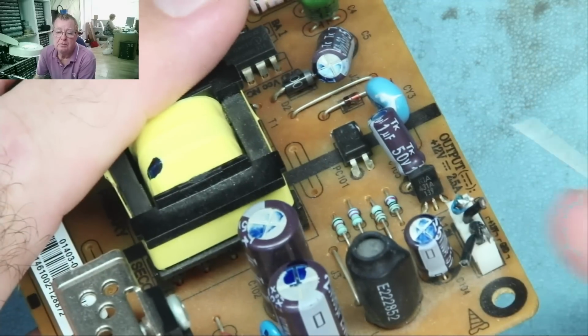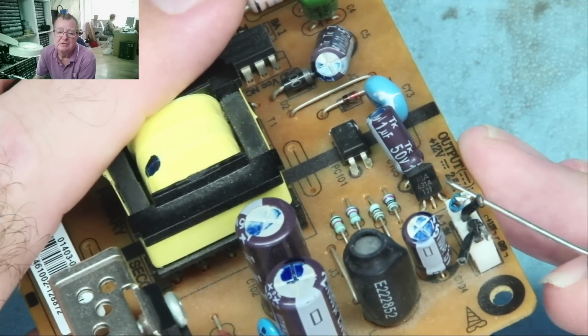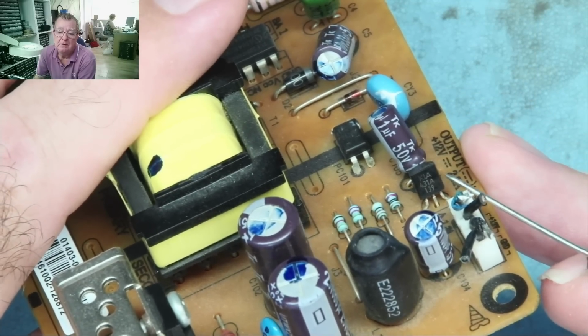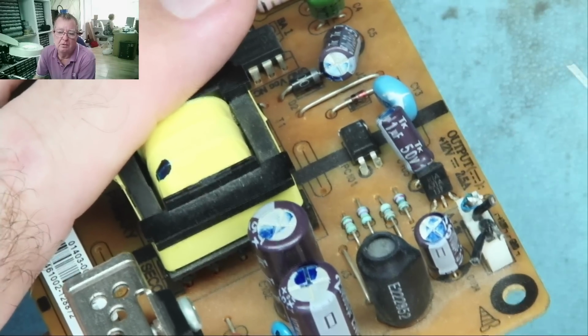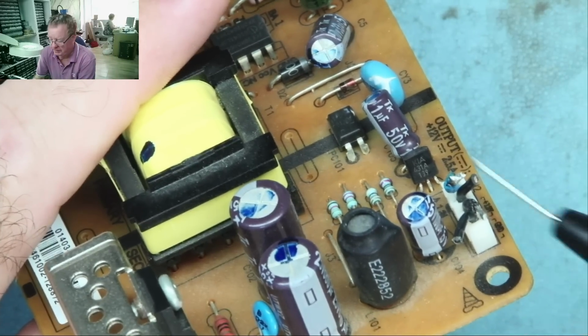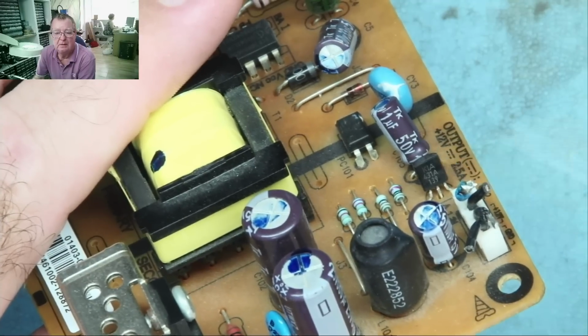Sometimes, like this one, they are marked with a different prefix. This is KIA431. You'll find other ones, LM431, TL431 and so on. Just different manufacturers, but they're all the same thing.